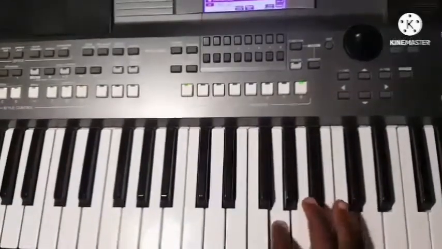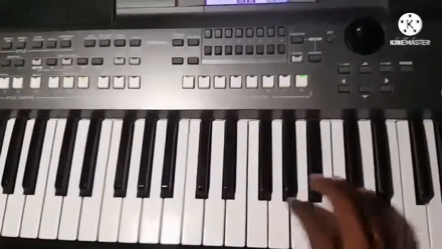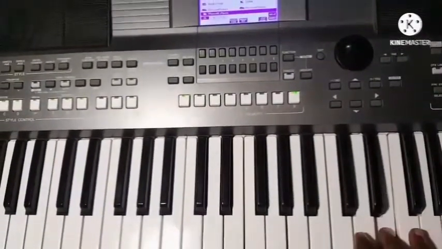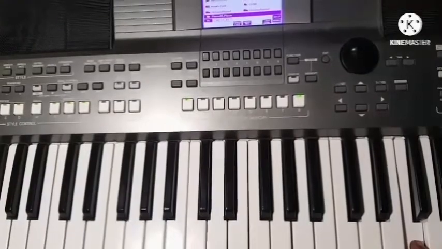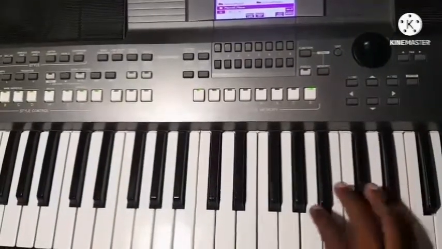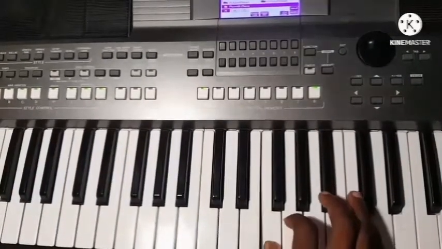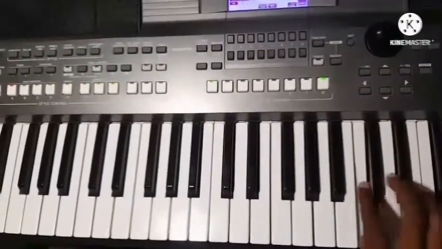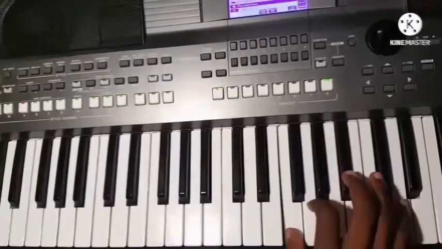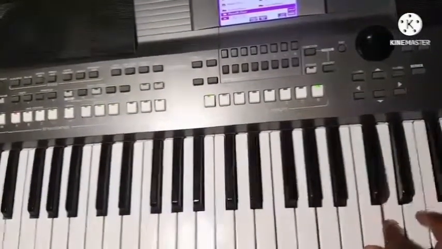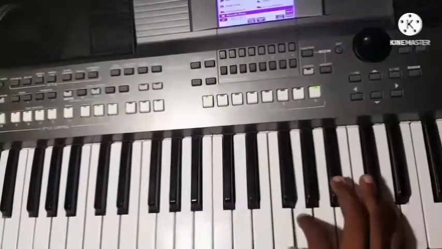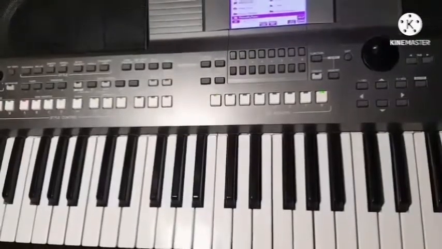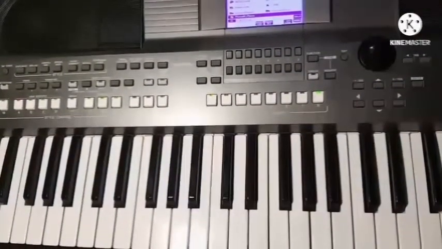So it's 1, 2, 3, 4, 5, sharp 6, sharp 7, back to number 1. Then you descend using the natural minor scale. So this is the melodic minor.